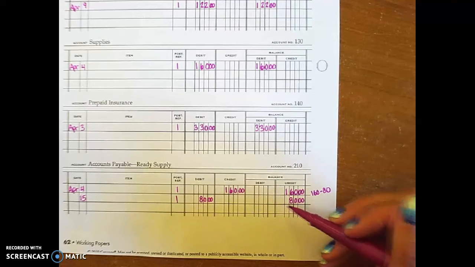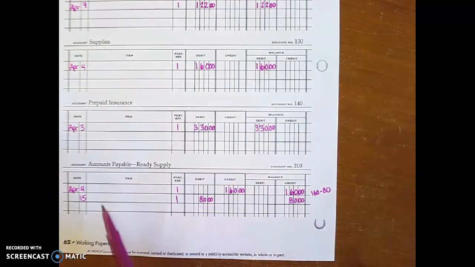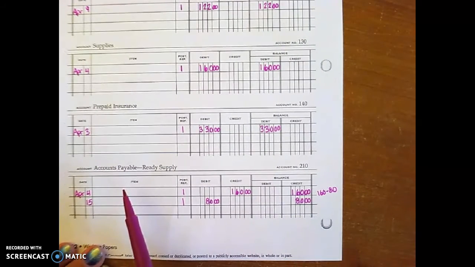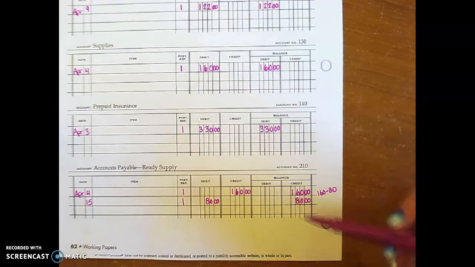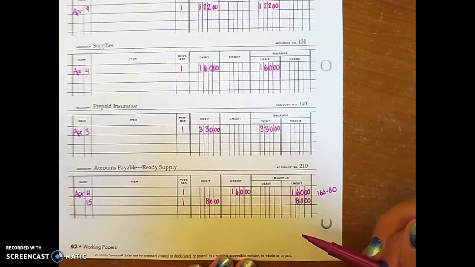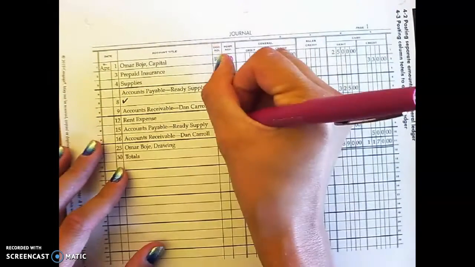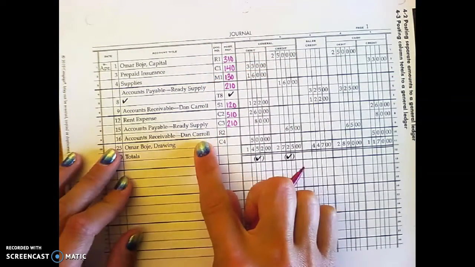That's currently how much we owe Ready Supply. And if you remember, with accounts payable being a liability, they have a normal credit balance. So we can look and see we owe Ready Supply $80, and that's a huge benefit to posting frequently. All right, 210 is going to go in our post reference. Next we have on the 16th, accounts receivable for Dan.